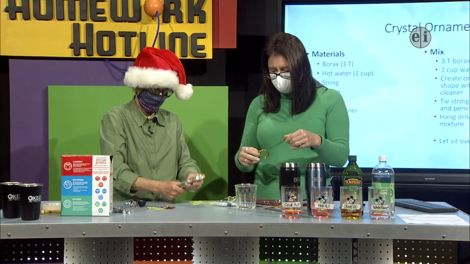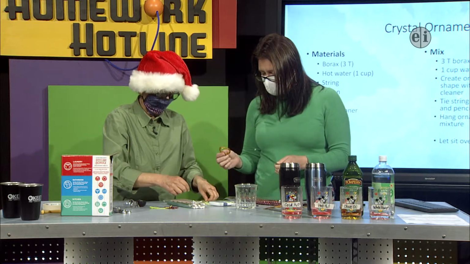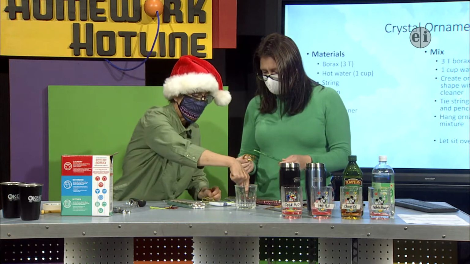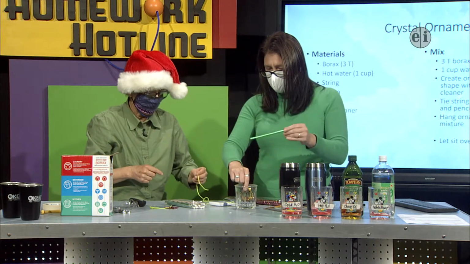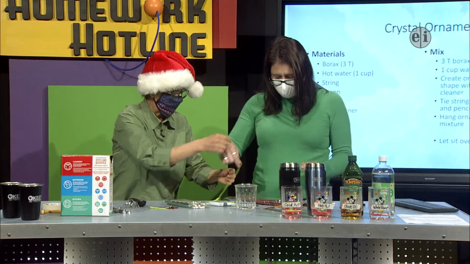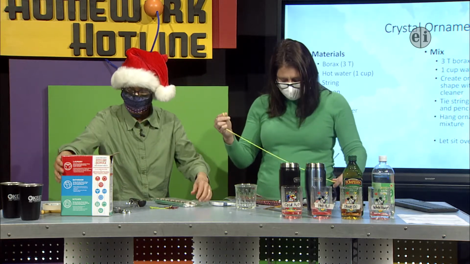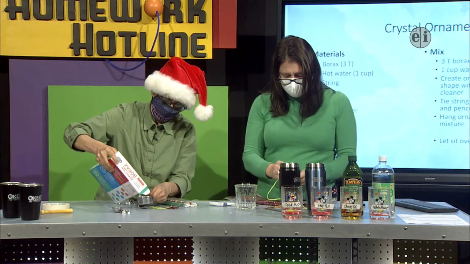All right. Okay. And then you will be tying, and you have the scissors. So you'll be tying this, and it's going to be hanging around there, like that. But what's with the pencil? Oh, I'm going to hold it. Yes. So you'll attach it to that. Okay. Cool. In the meantime, I'll be pouring this out into here.